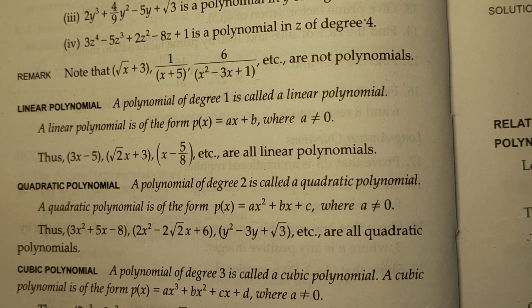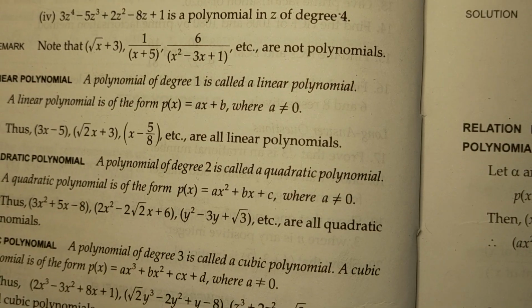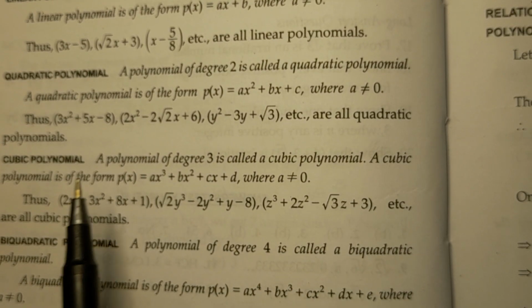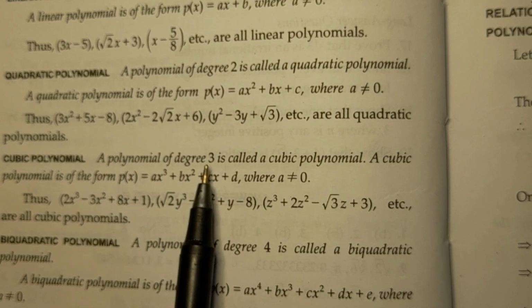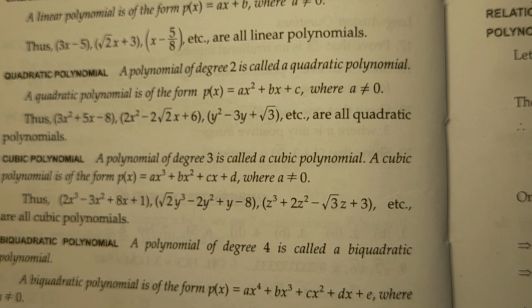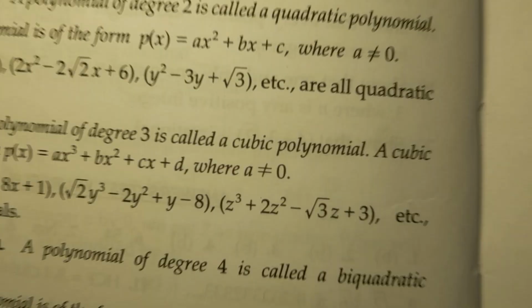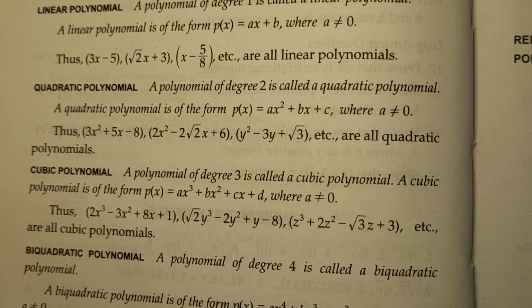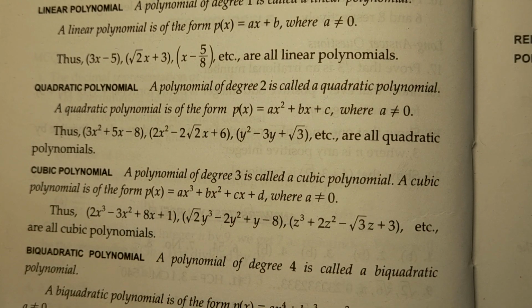Now cubic. What is the cubic polynomial? We have to check only the power. A polynomial of degree 3 is called a cubic polynomial. A polynomial of degree 3 is called a cubic polynomial. So this is a cubic polynomial.